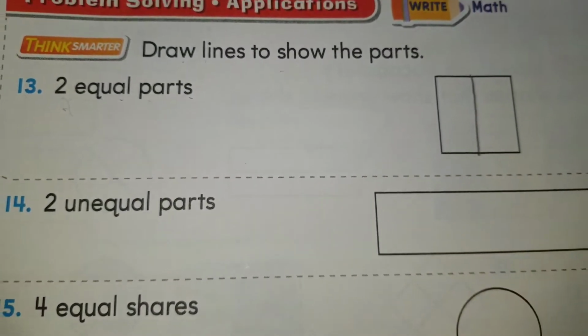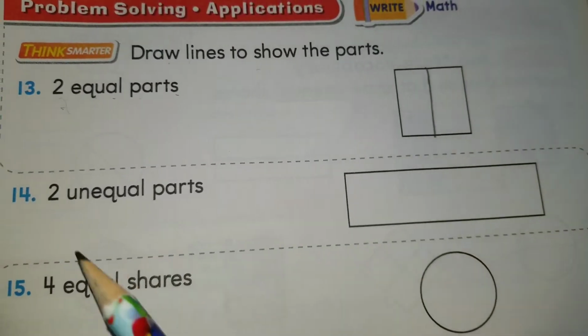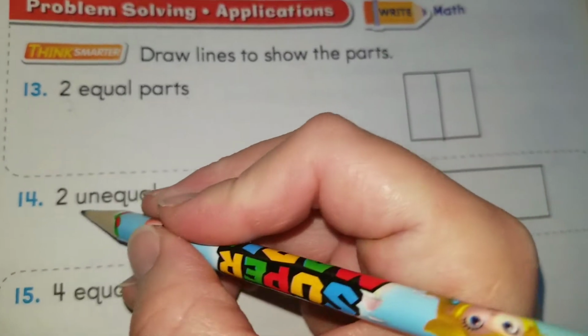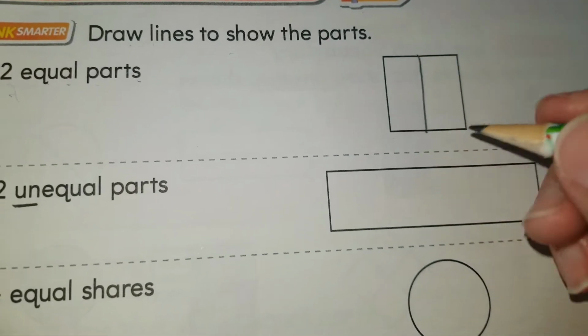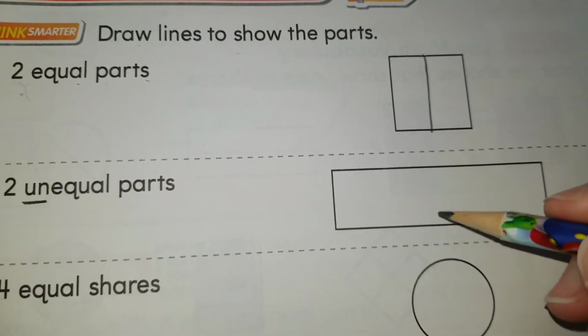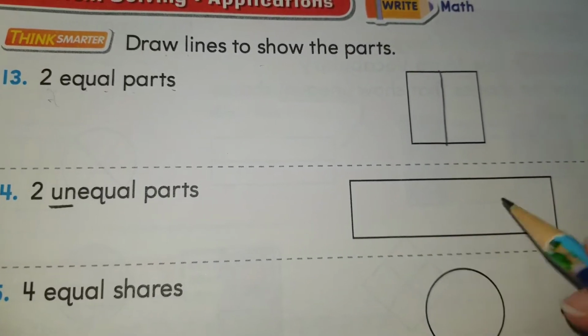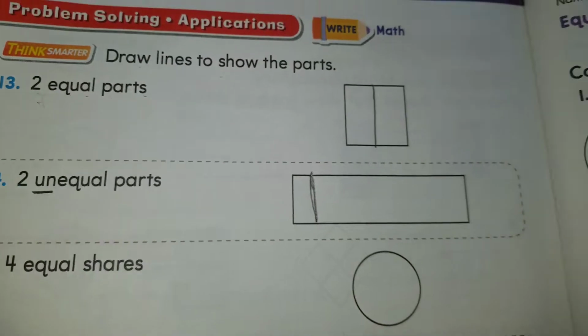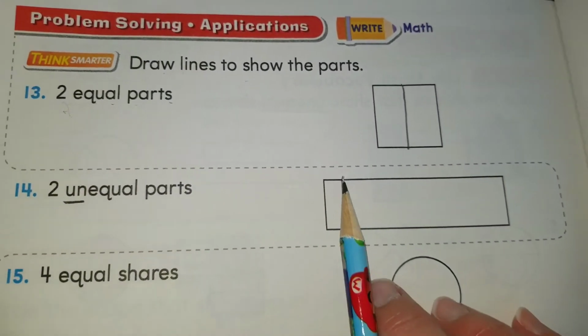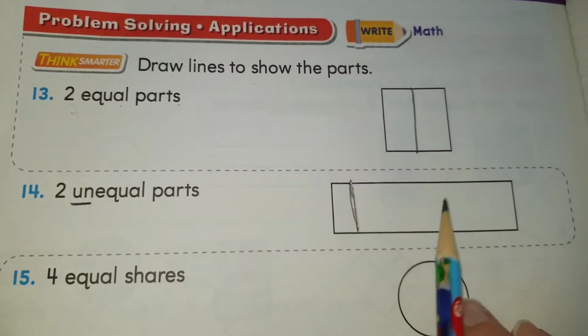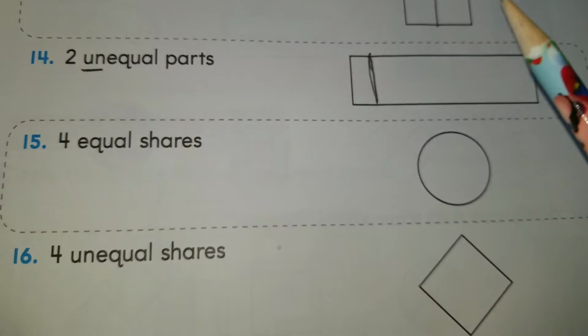They are rectangles. All right, 2 unequal parts. So the parts cannot be the same. It cannot be right in the middle, because then you're gonna have 2 sides that are the same. It has to be over here. You see, now we're showing 2 different parts. We're showing 2 unequal parts. This part is unequal to this one over here. All right, 4 equal shares, like the pizza.